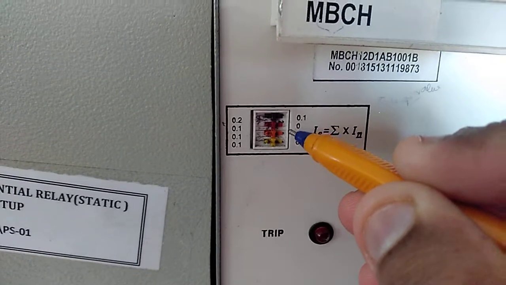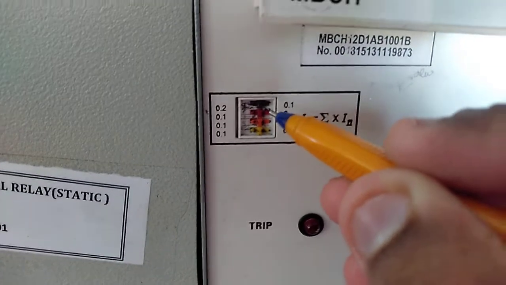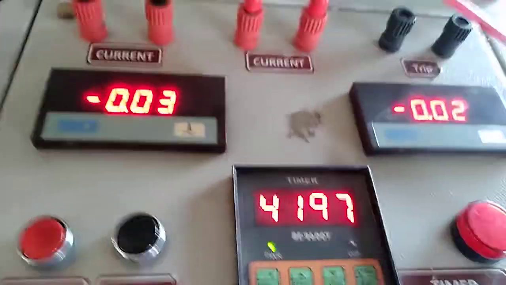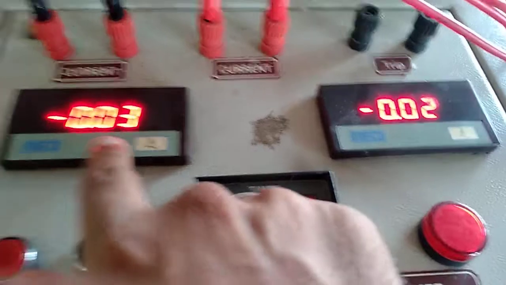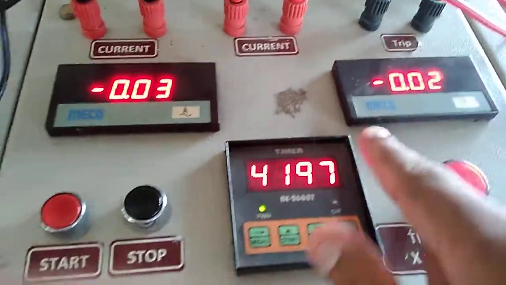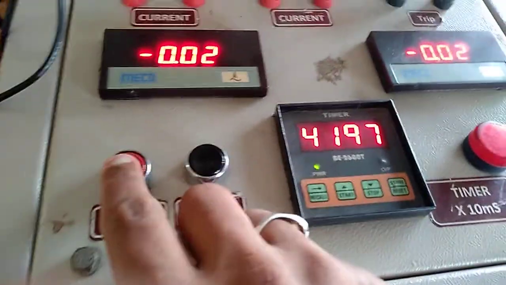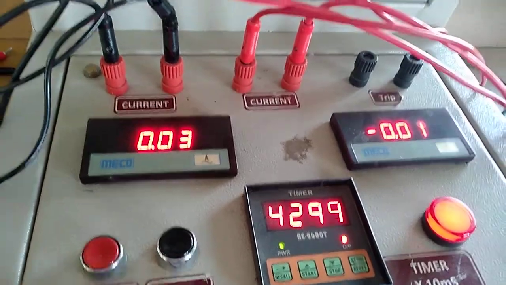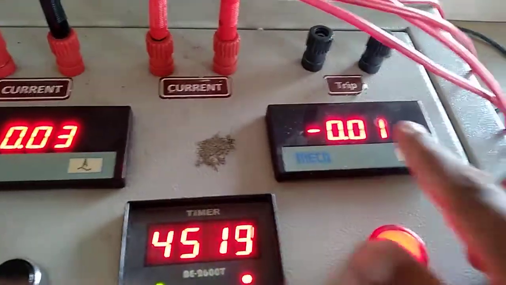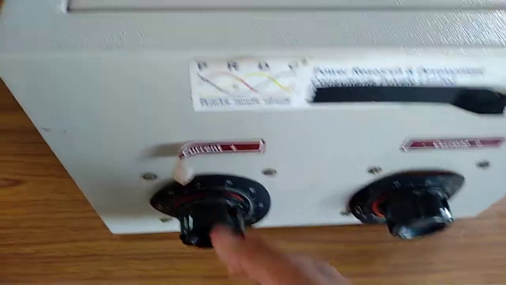So now the percentage bias has been set as 10%. So this is the indication of current from the primary winding and then the secondary winding. So I am starting. Now the secondary coil has control over this terminal, and for the primary coil the control is this terminal.